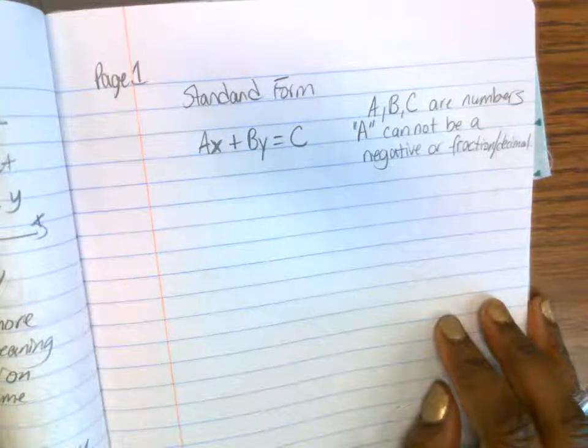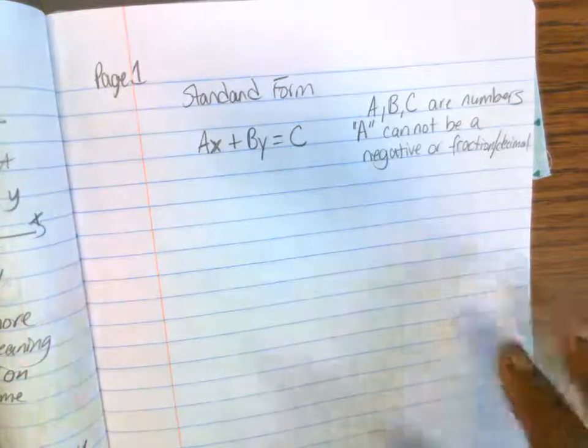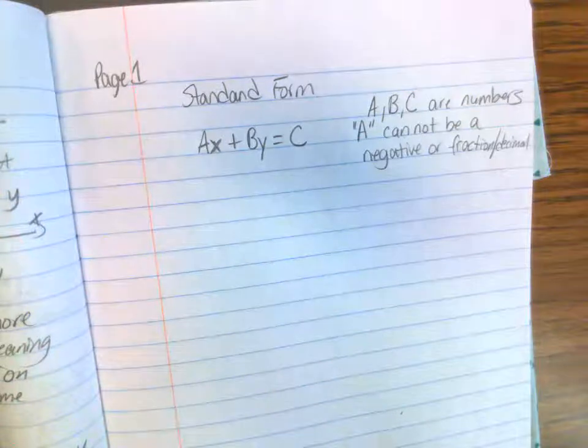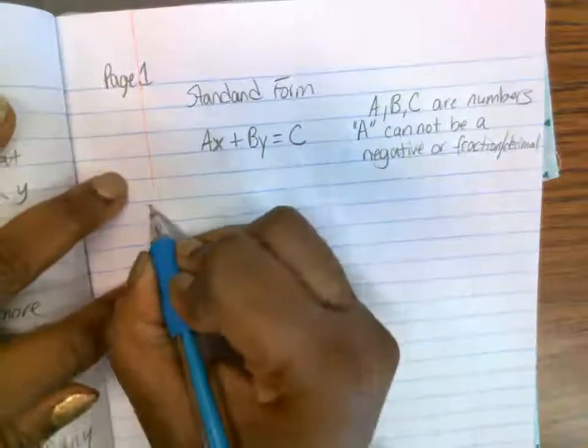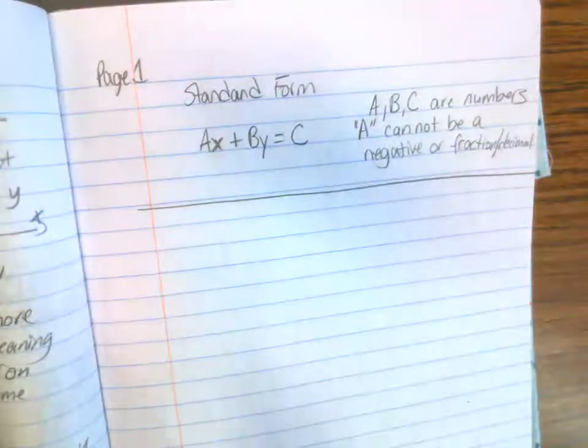Now, the misconception that we sometimes get, that just because the equation is not in standard form, has nothing to do with whether it's linear or nonlinear. Okay? It just means it's not in standard form. It could still be linear. It's just not written in standard form. Okay? Any questions about that? Okay. Good deal, y'all. Please make sure that you ask questions.